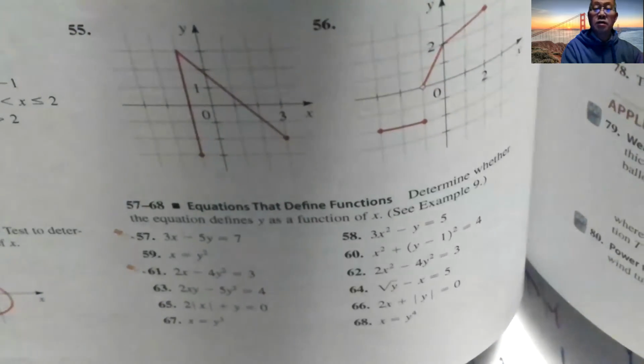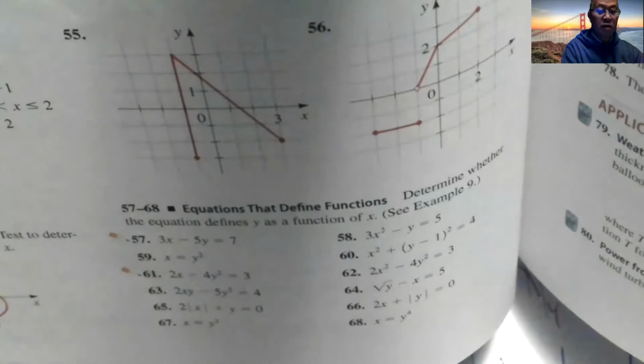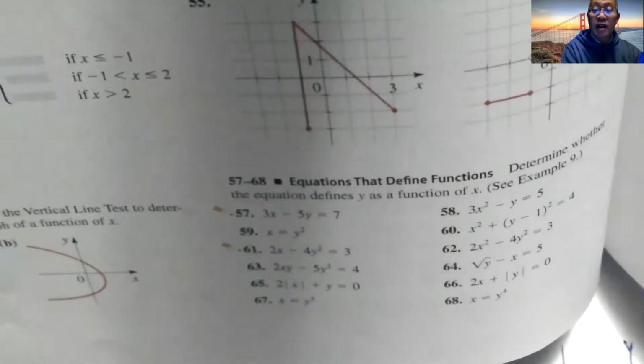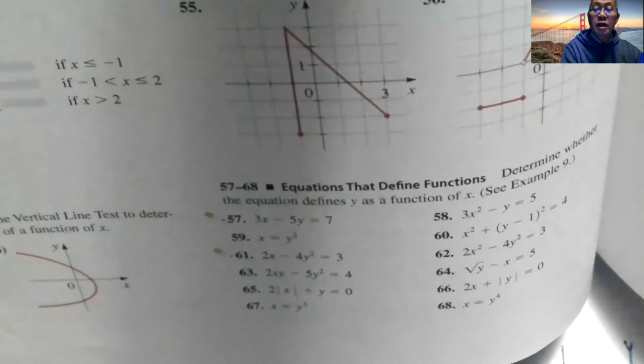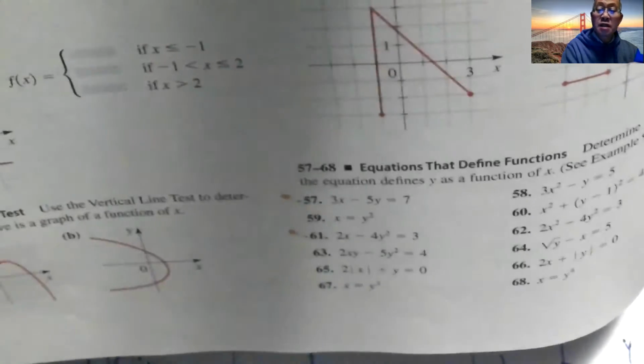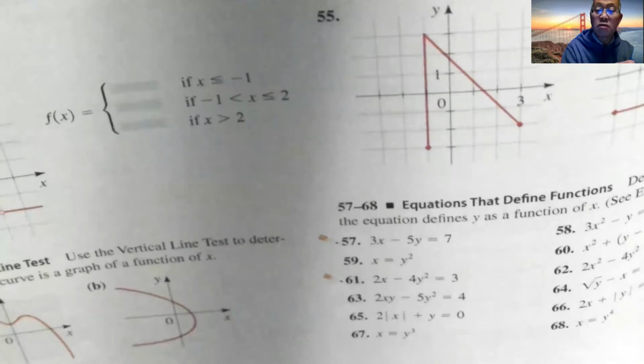Okay, 61, 2x minus 4y squared equals 3. 63, 2xy minus 5y squared equals 4. 65, 2 absolute value of x plus y equals 0. 67, x equals y cubed.